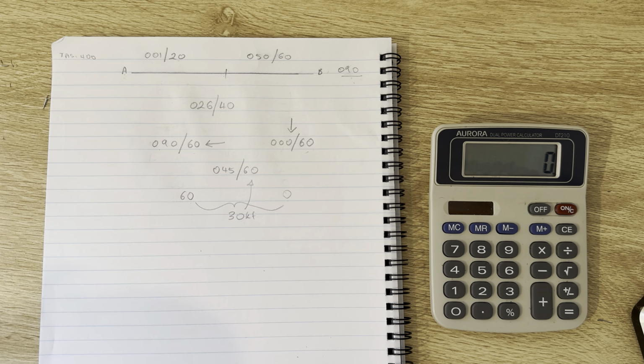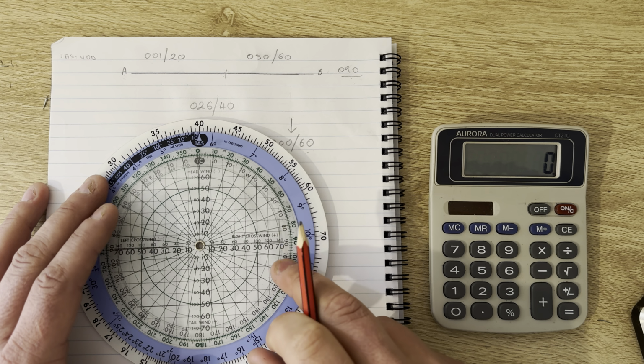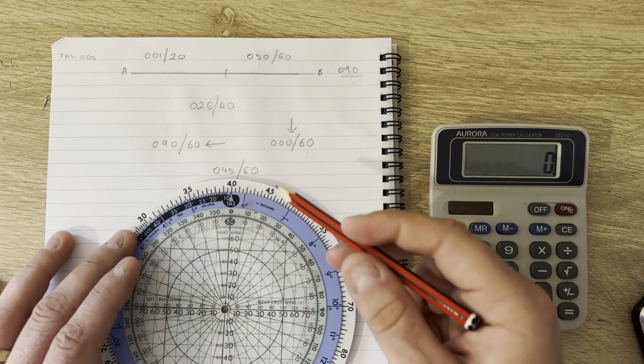So I found something that's quite interesting. If we get this example and plug it onto a whiz wheel, 90 degrees at 60 knots, we mark it here, and 0 degrees at 60 knots. If you scribe a line between them, and split that line halfway, we get a resultant of 30 knots, which appears to be correct. So does this method work? Can you just plot the two on the whiz wheel and split the line at the halfway mark?